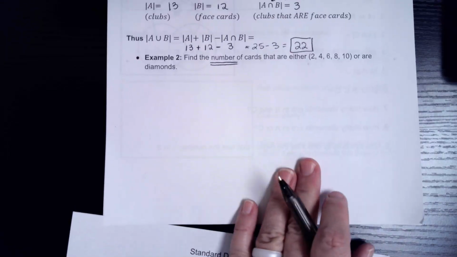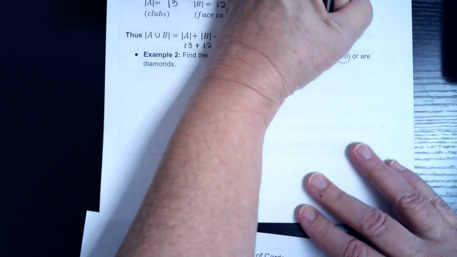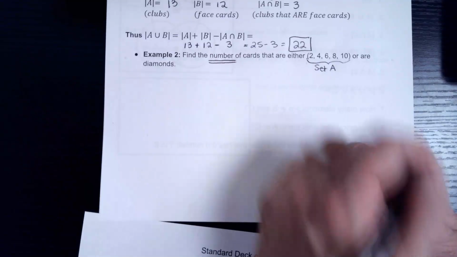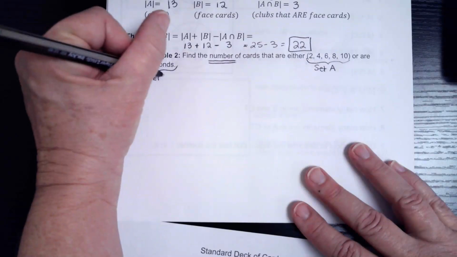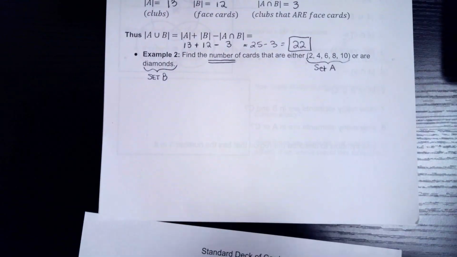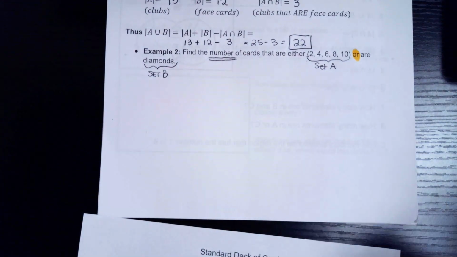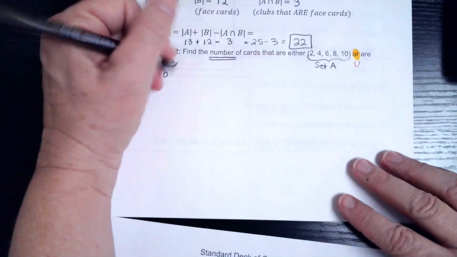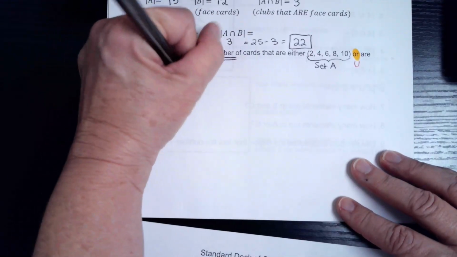What are our 2 sets here? Okay, why don't we call that set A? All right. What's our other set? All the diamonds. Set B. And what does this word tell me I want to know if it says or? The union. So I'm looking for the union of set A and set B.